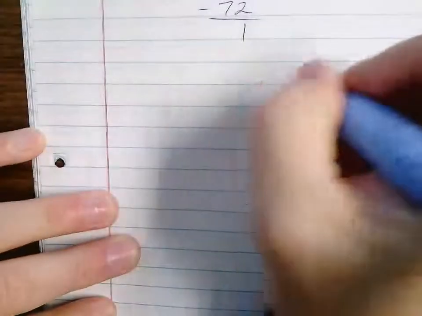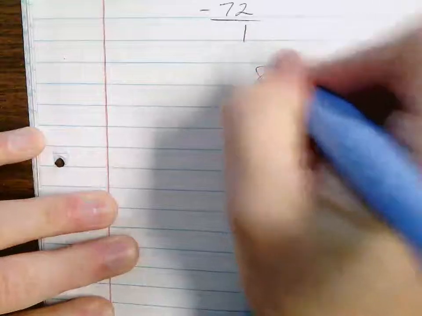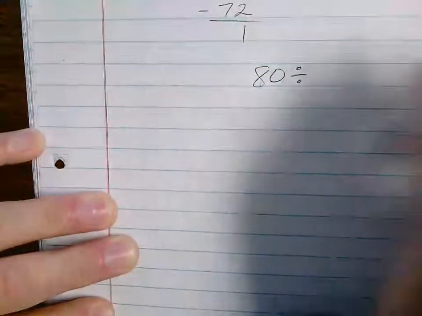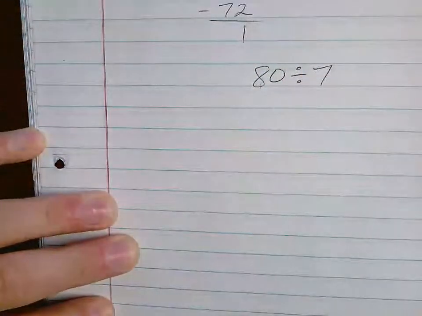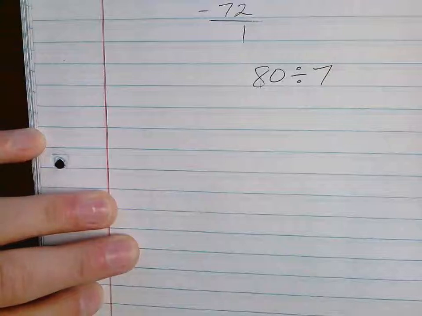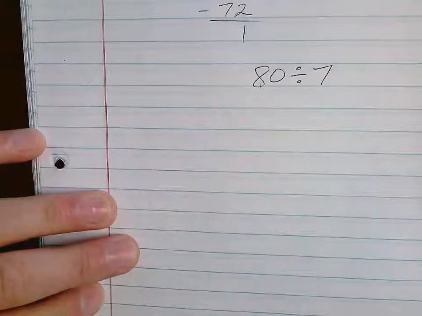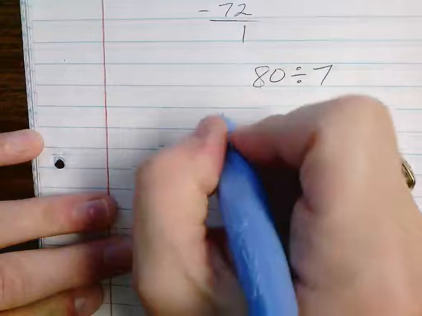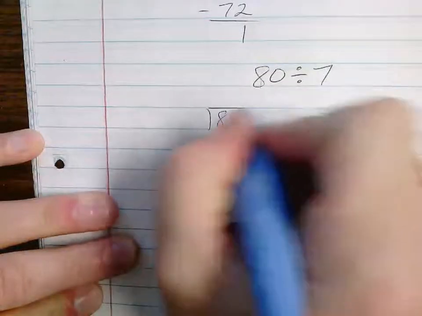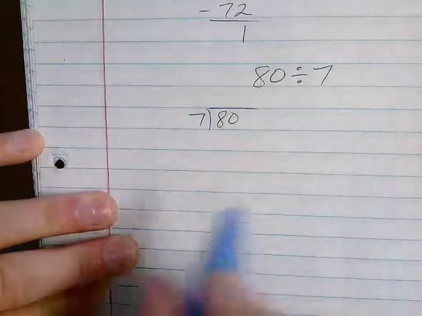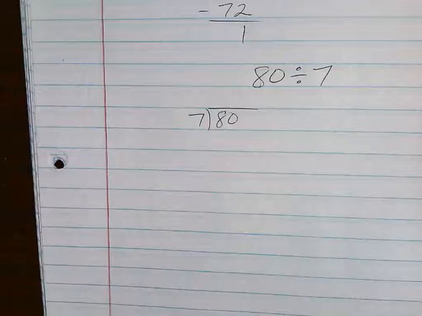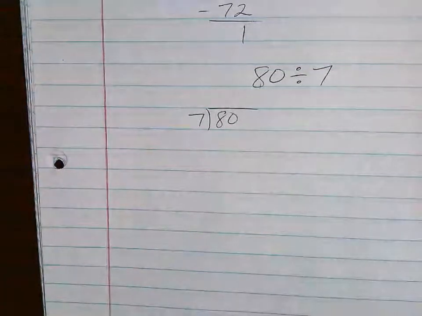So I have 80 people, and we're going to divide it into groups of 7. How many groups of 7 can he show? Well, let's see. Let's rewrite the problem. It's 80 divided by 7. How many times will 7 go into 80? We know that 9 times 7 is 63. 10 times 7 is 70.